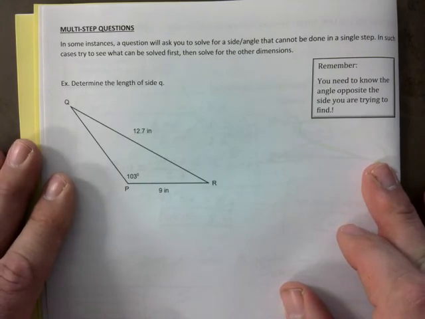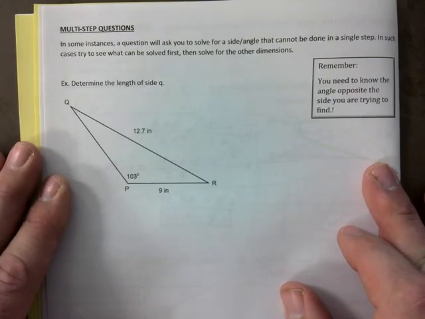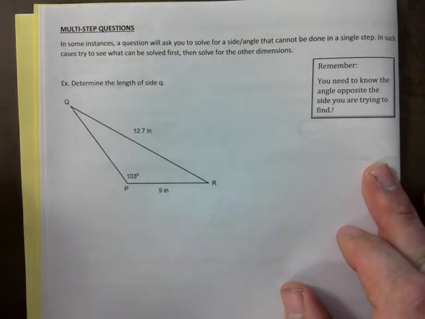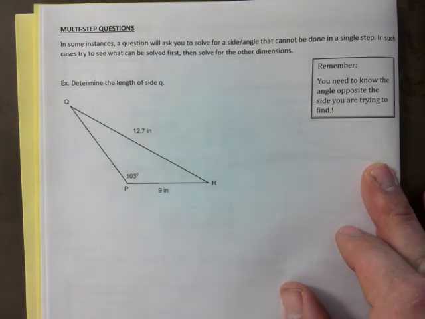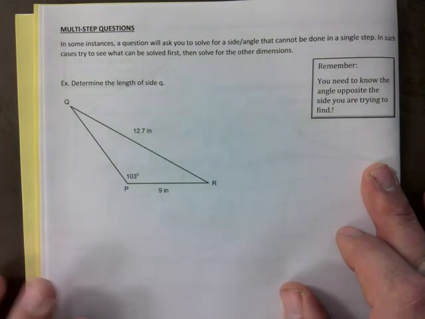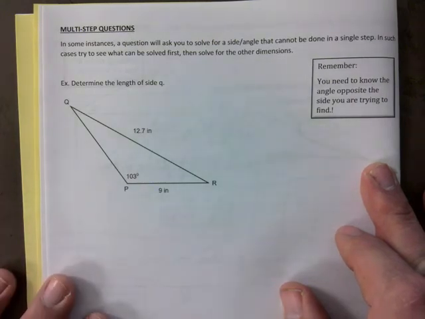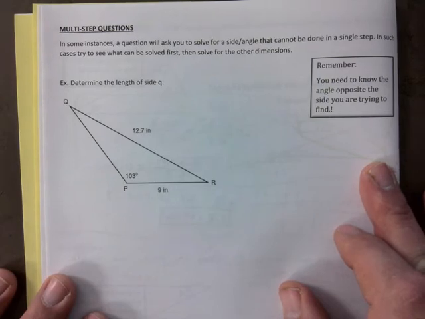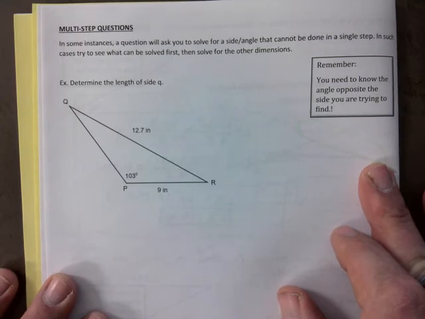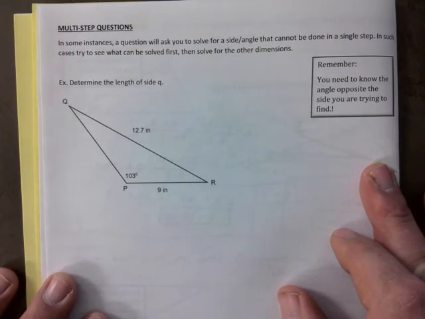Multi-step questions. This is when you're like, wait a minute, I need more information. Yeah, you need to figure out information before you ultimately answer what they're asking you for. In some instances, a question will ask you to solve for a side or angle that cannot be done in a single step. In such cases, try to see what can be solved first, then solve for the other dimensions.